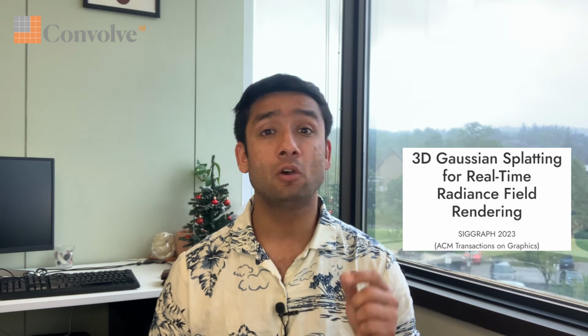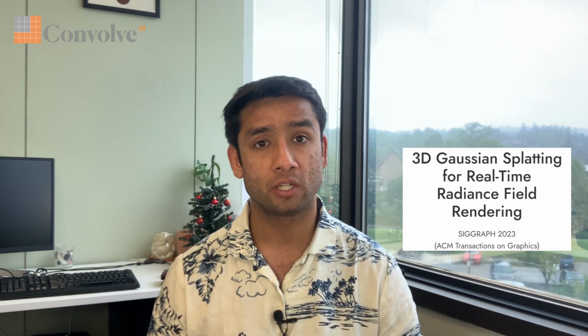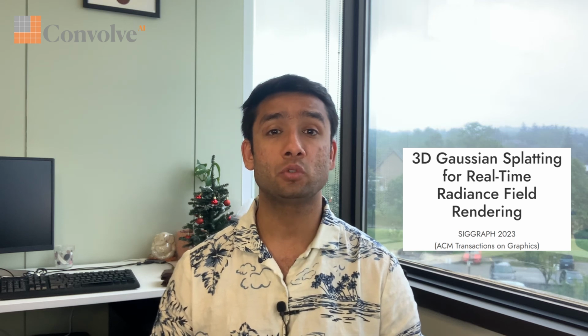Now, following NeRFs in 2023, in SIGGRAPH, 3D Gaussian splatting was introduced. So in 2023, the 3D Gaussian splatting paper was introduced, and this was an extension. You wouldn't call it an extension, but it was basically a new method, a new way to achieve similar results as NeRF based methods would achieve.